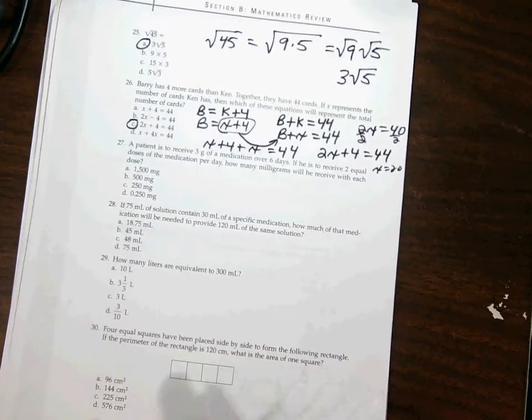27. A patient is to receive 3 grams of a medication over 6 days. If he is to receive 2 equal doses of the medication per day, how many milligrams will he receive with each dose? Okay. Well, a patient is to receive 3 grams of medication over 6 days. And then the question is asking us about milligrams.